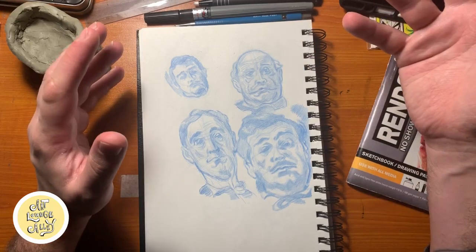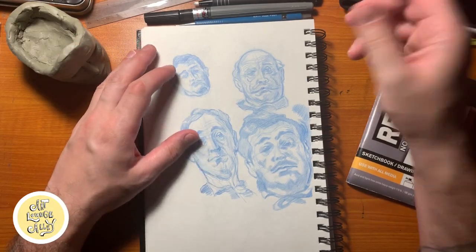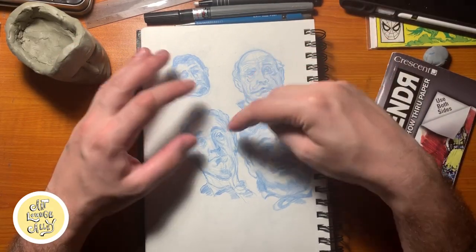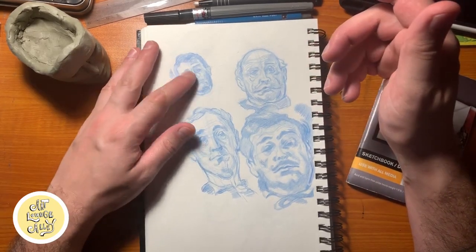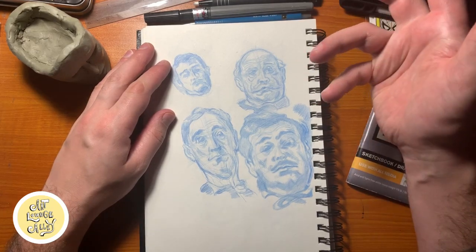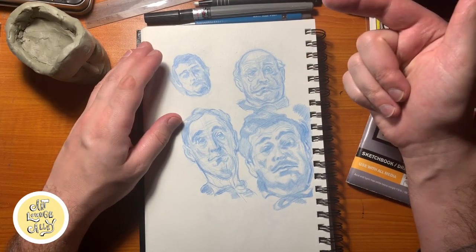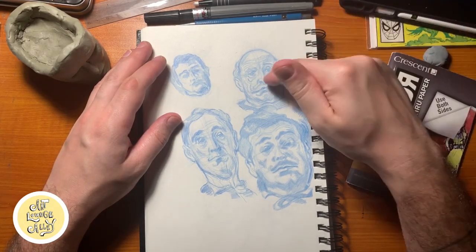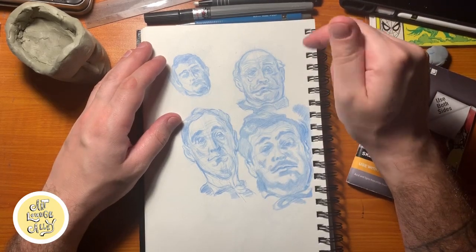Really, the world is your oyster when it comes to this. You're able to just change things around as you like, but the guide is there for you. It's there to remind you, hey, if you get stuck, or if you need a little bit of inspiration or something to work off of, it's there for you.